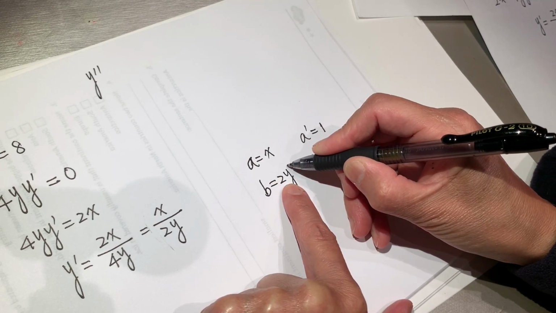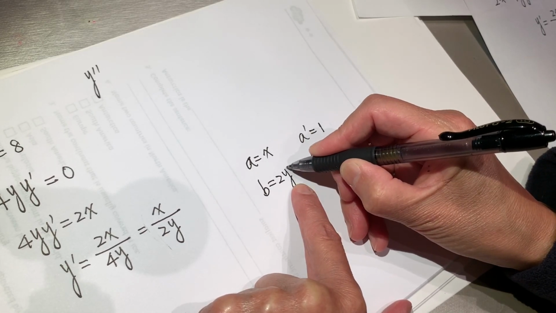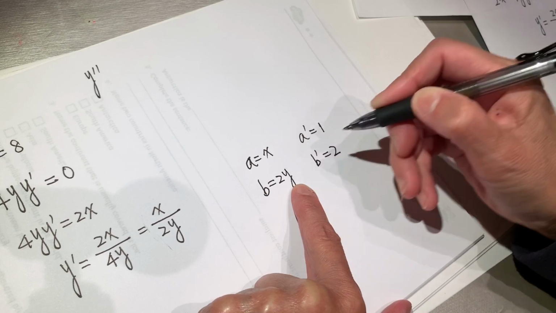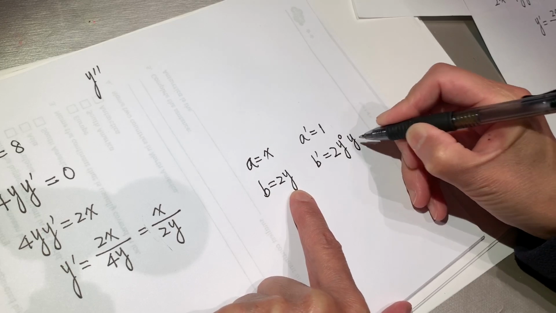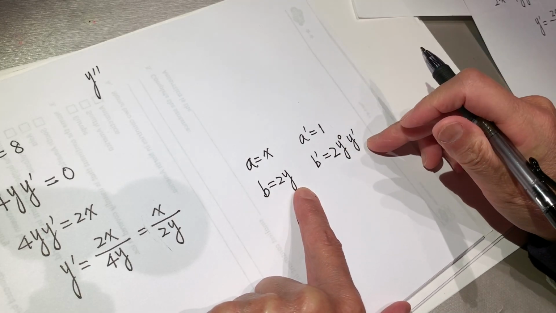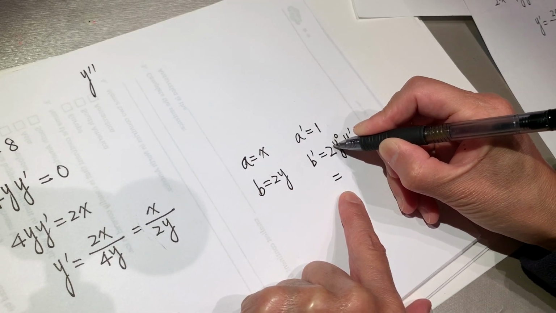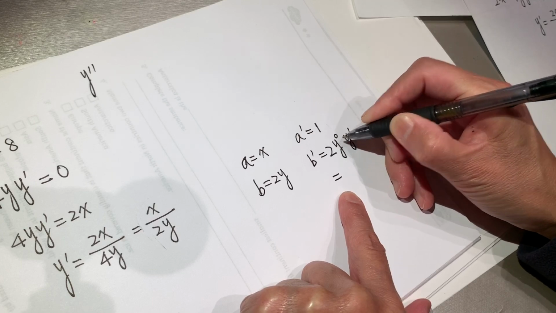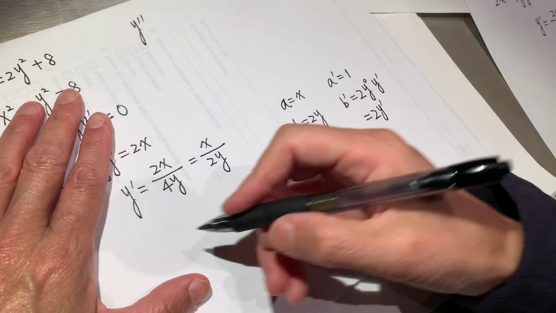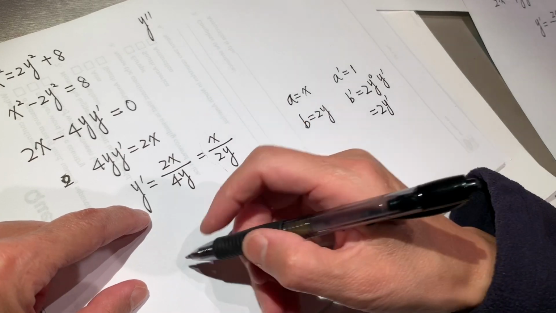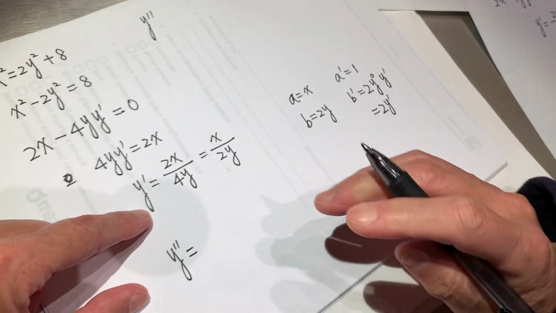Y to the power of 1, right? 1 times 2 is 2. Y to the power of 1 minus 1 is y to the power of 0. And whenever there is y, we write y prime. And 2 times y to the power of 0, this is 1, so it's 2y prime. Okay, now for this y prime, when we look for its double prime, we use the quotient rule.